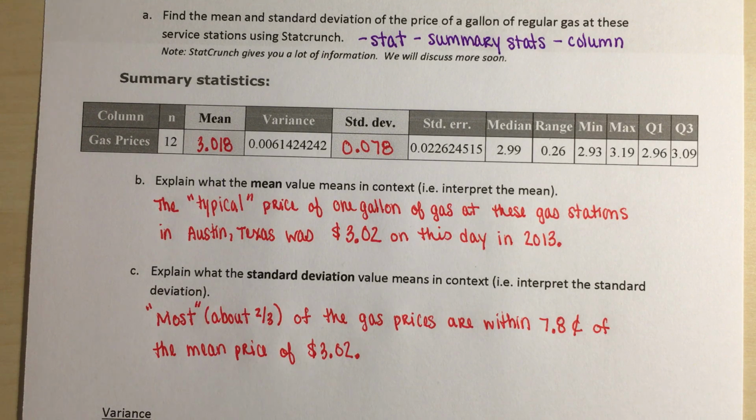As you're going through and you're working through the homework, again, as always, make sure that you are rounding carefully and doing as you're told when you are filling in the homework problems.